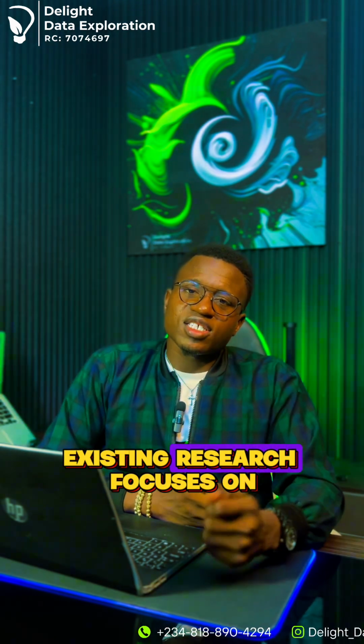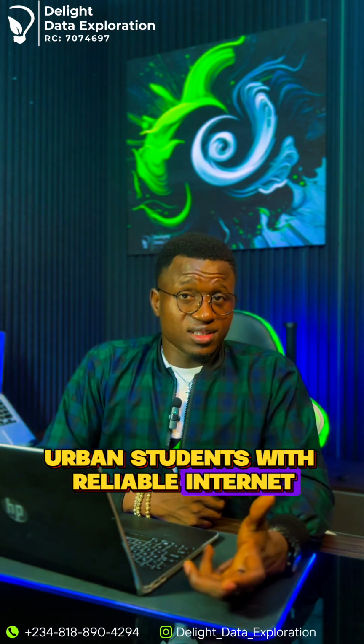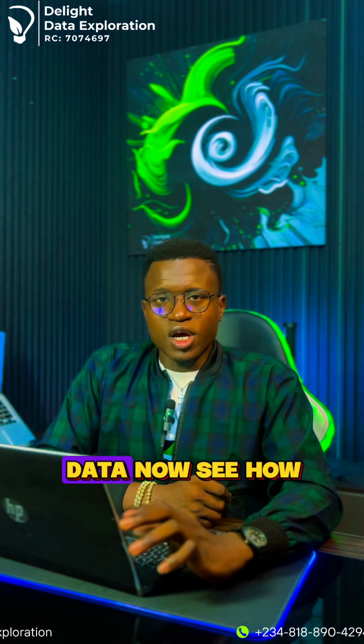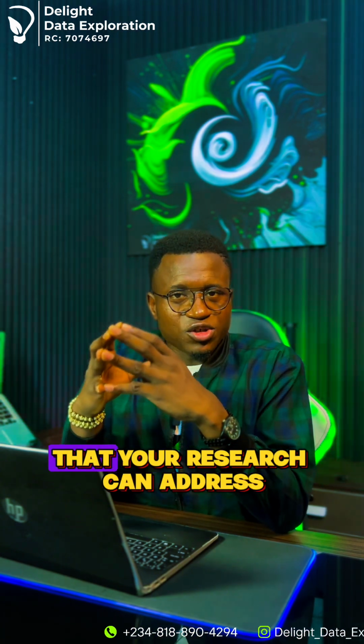Population gap. Existing research focuses on urban students with reliable internet, ignoring the 60% of Nigerian students in rural areas with limited data. Now, see how each gap points to something specific that your research can address?